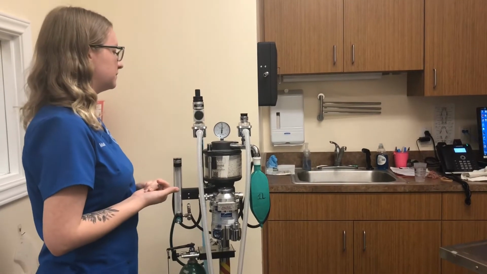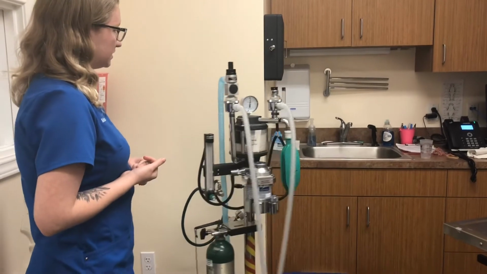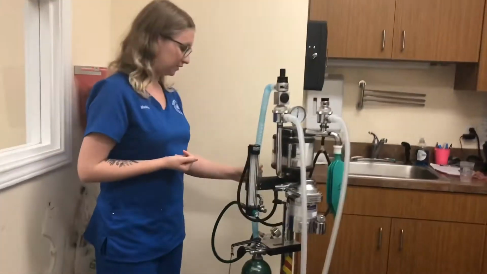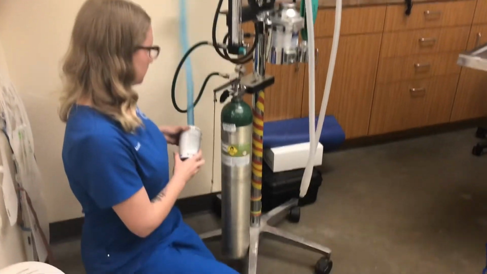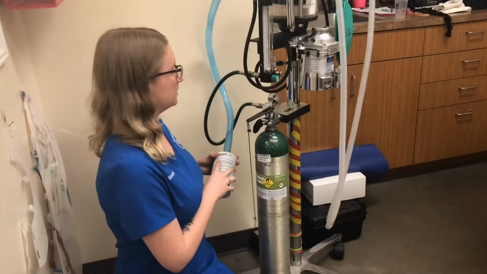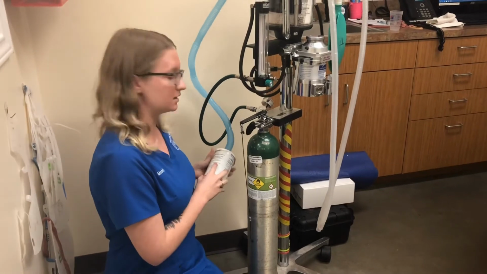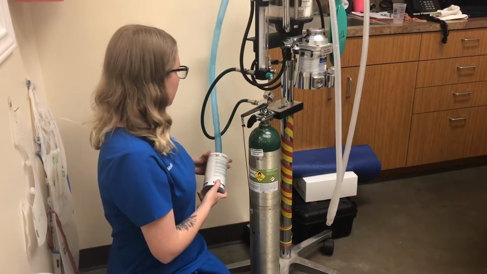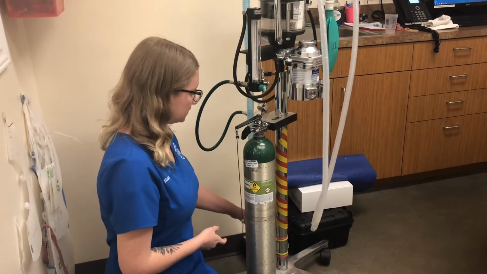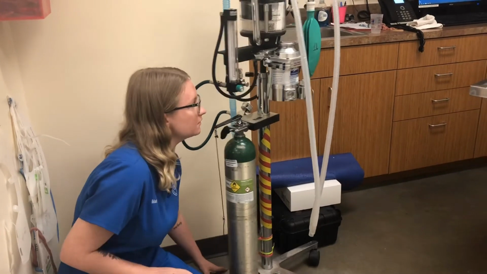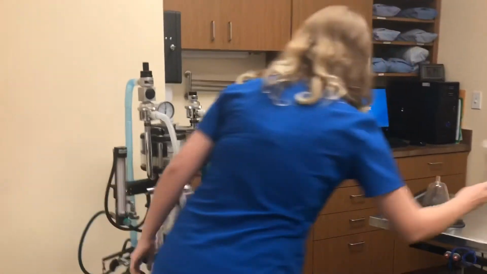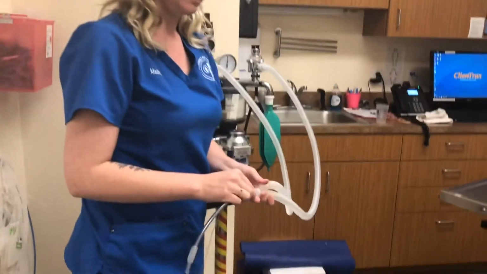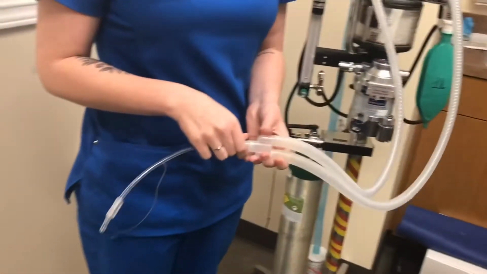Another part of our scavenging system is going back through here. We have an absorbent canister down here, and this will gain 50 grams of weight when it's fully exhausted. That's also taking extra gas that is not being used and is going into the canister. If we are not using an ET tube, which would hook up like this, for whatever reason, we have masks that can hook up instead.